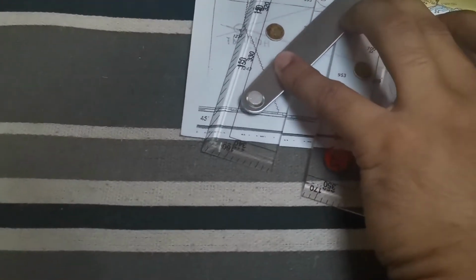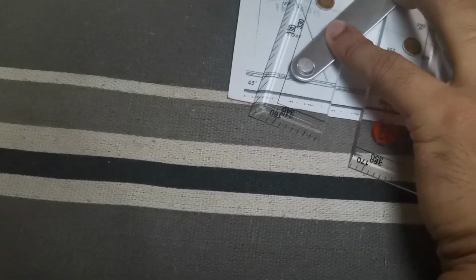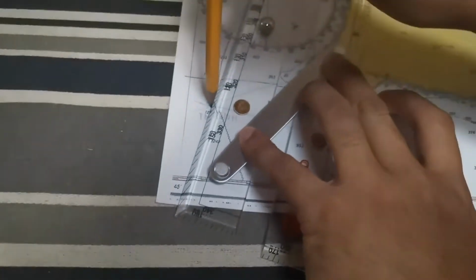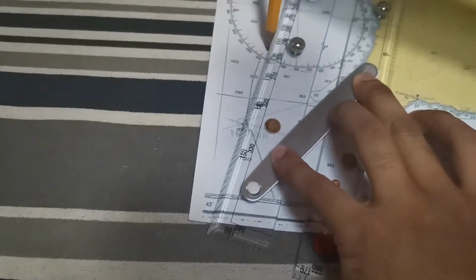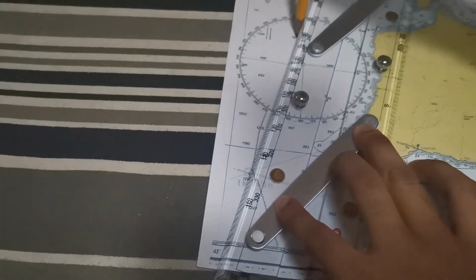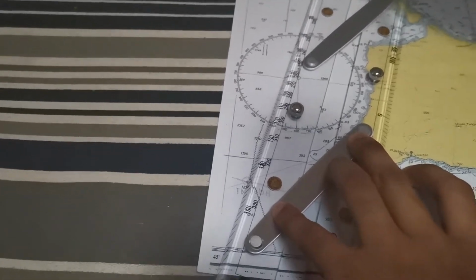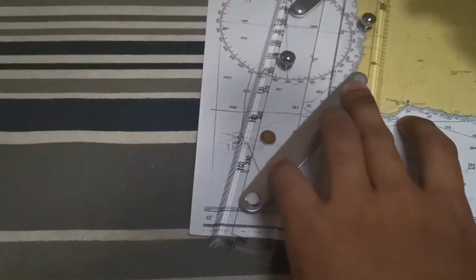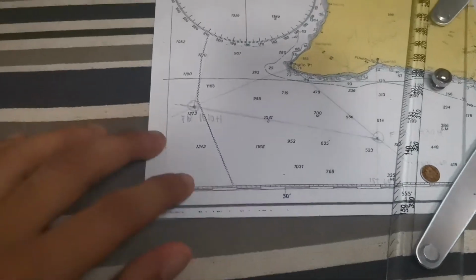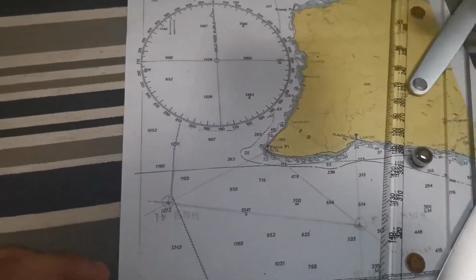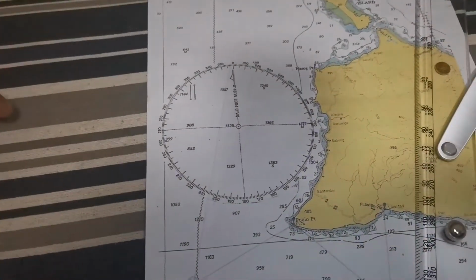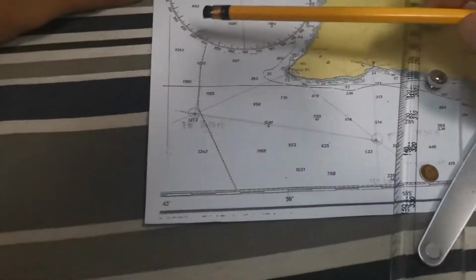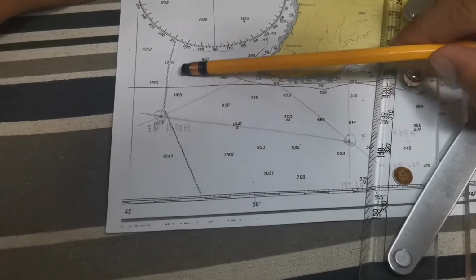So we'll draw a little bit of line. So from here we draw a line. And so that is 016 degrees true.